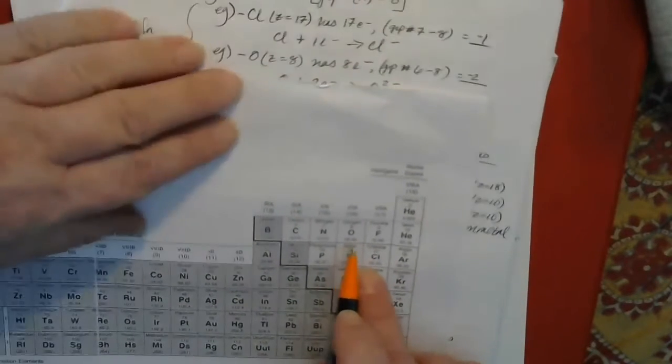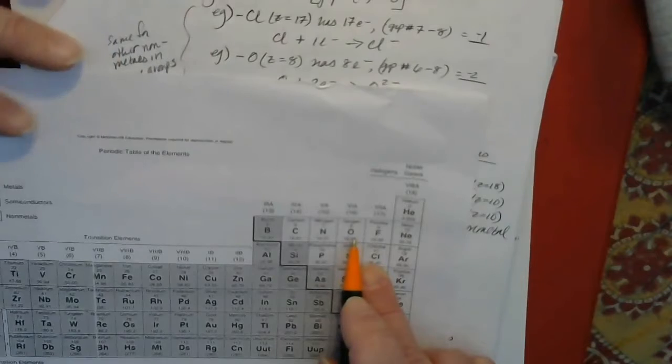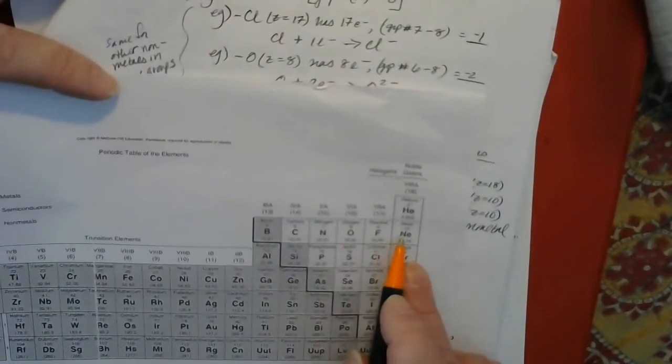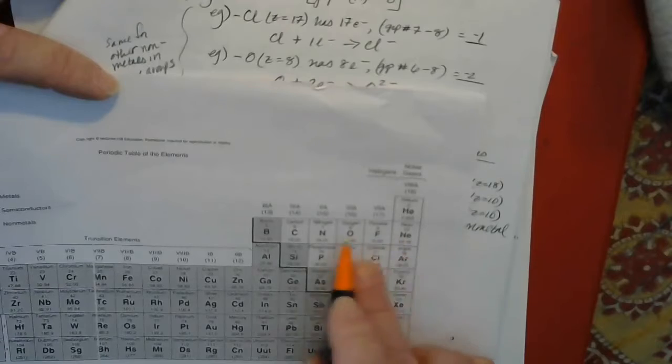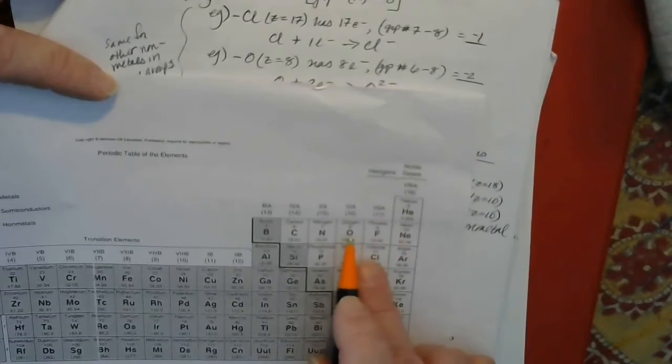Oxygen has 8 electrons to begin with. And if it gains 2 electrons, it will have 10 electrons like neon. And that makes it much more stable. And that's why oxygen forms ions with a charge of -2.